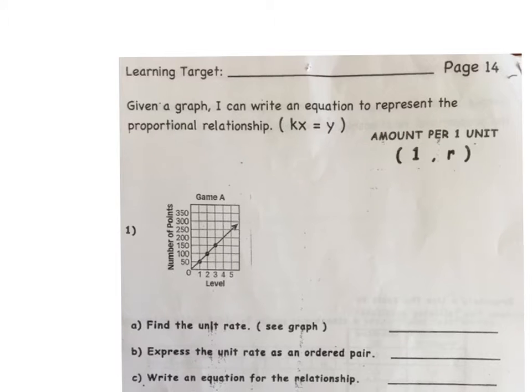Welcome to page 14 of Accel packet number 4. In this packet, we are studying proportional relationships. Let's read our I can statement for the day. Given a graph, I can write an equation to represent the proportional relationship. Remember, the form that our equation will take is k times x equals y.